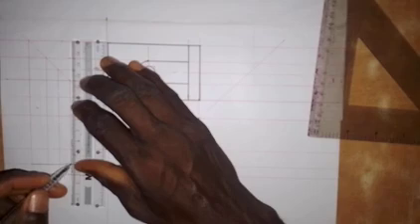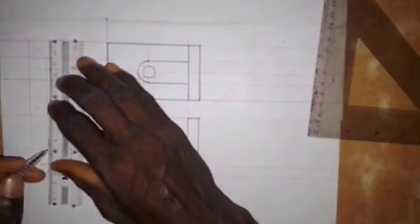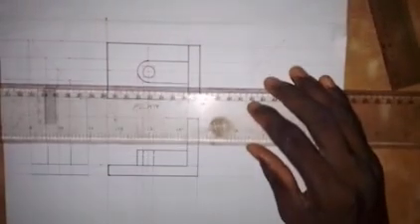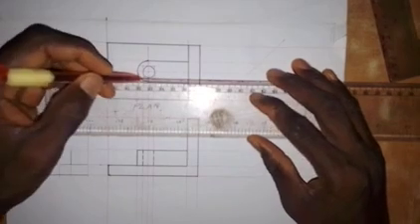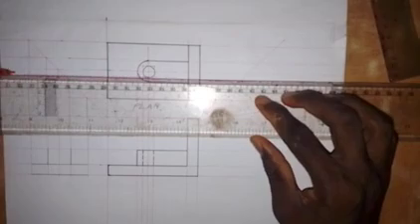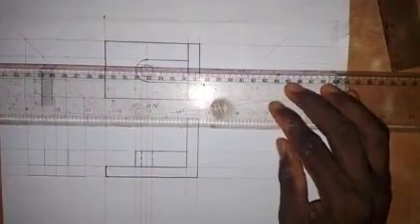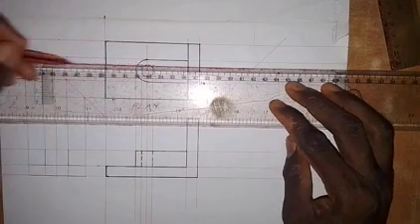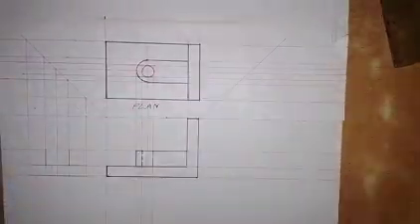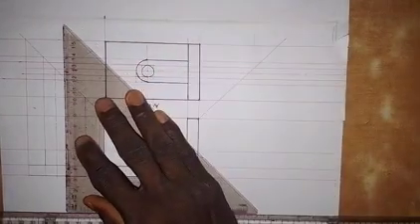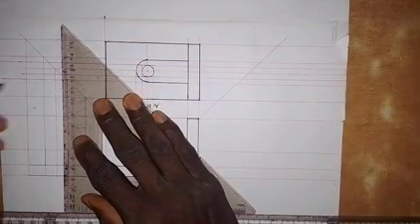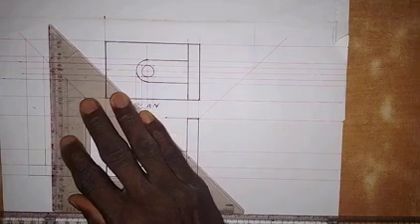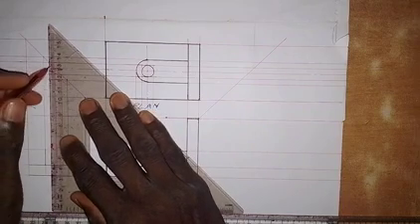There's something I still need to do concerning this. The line that we have for this circle, I'm supposed to extend it as a horizontal line to both sides. I didn't do that, so I'm doing it now. Alright, so then I'm going to draw a vertical line at this point down. Then from here also, we draw a vertical line.